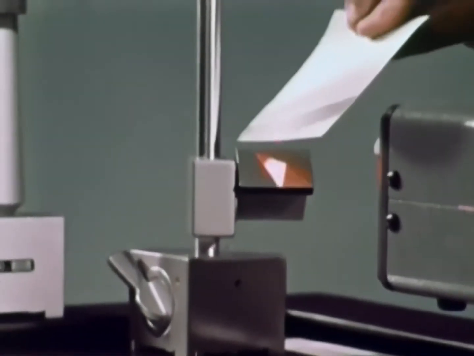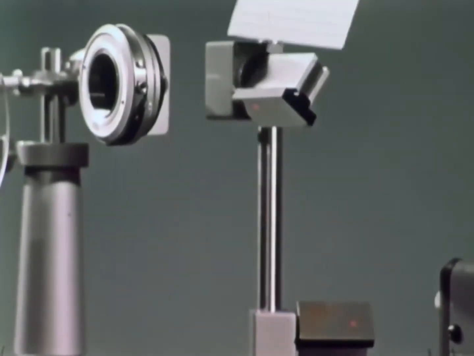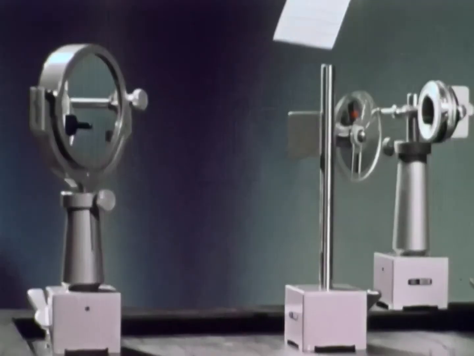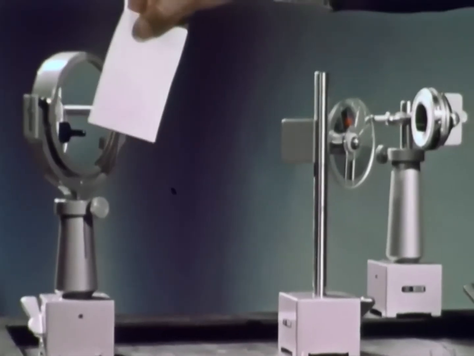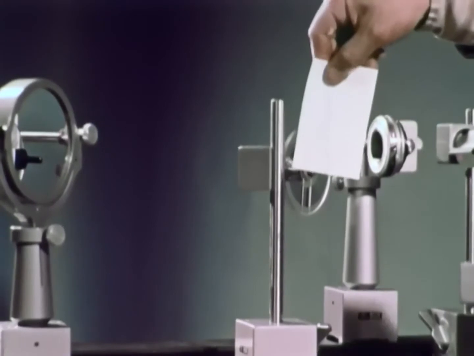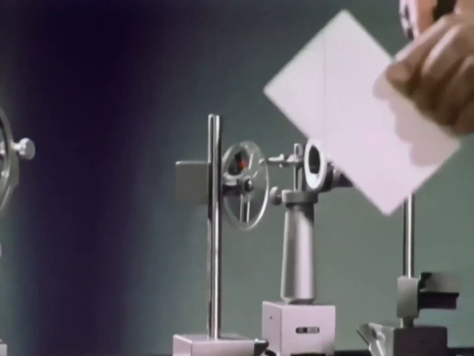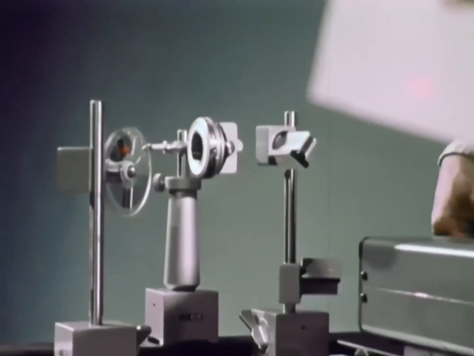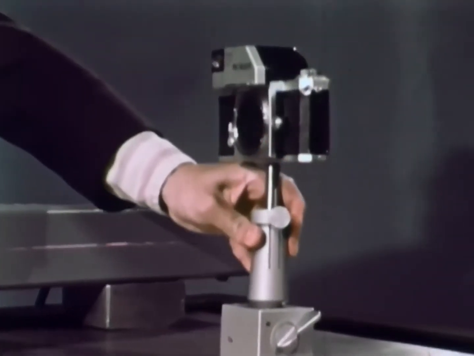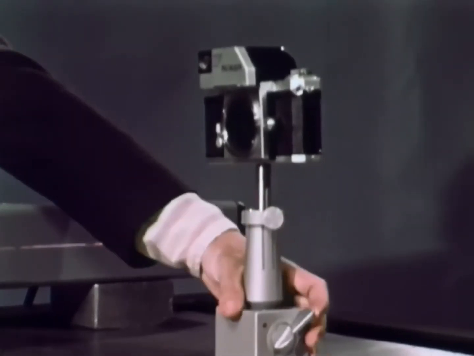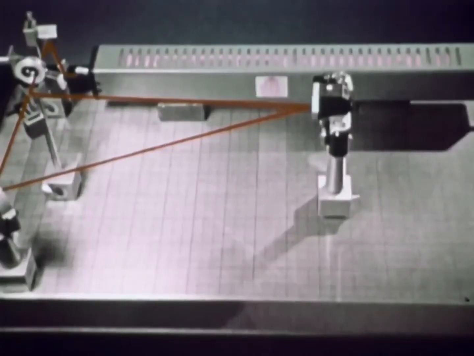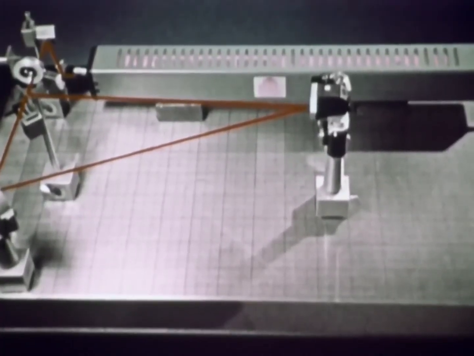Here is another demonstration using laser light. A partially silvered mirror allows half of the light to pass through, while the rest is reflected. Where the two beams of light cross, we will place a film. Notice the camera has no lens. It is simply a film holder. This will be the path of the light.